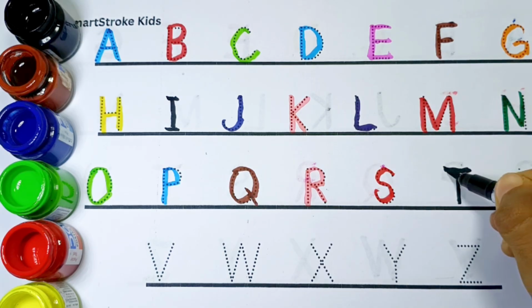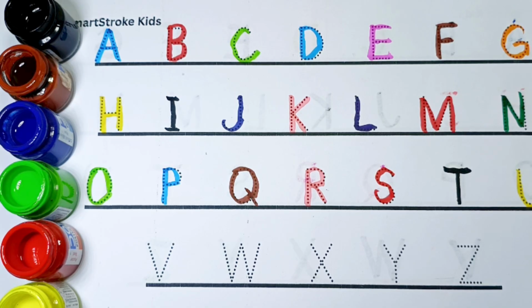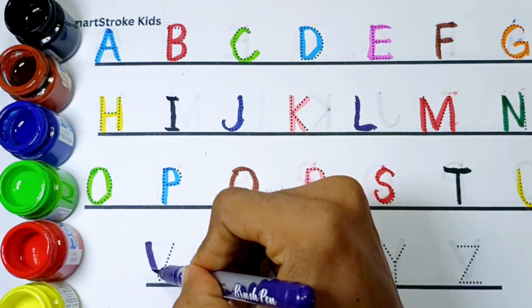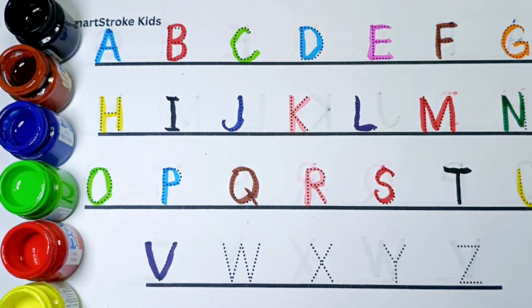T for tiger. Very good kids. T. Kids, now you draw U. Wow, U for umbrella. Kids, now you draw V. And U is purple color. V for vanilla. Very good kids. V. Kids, now you draw W.